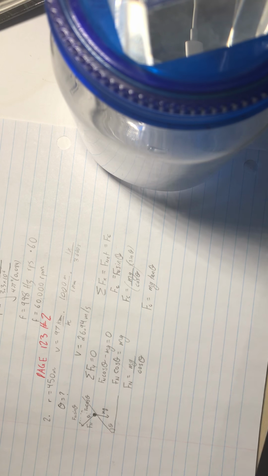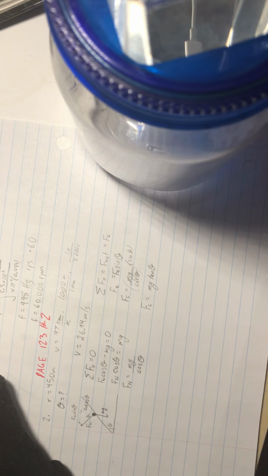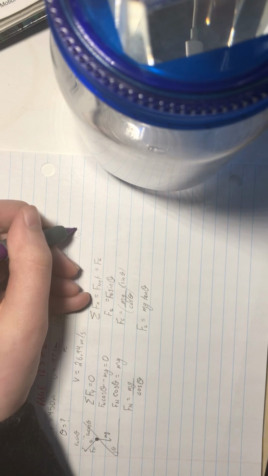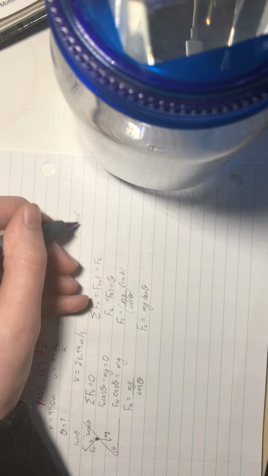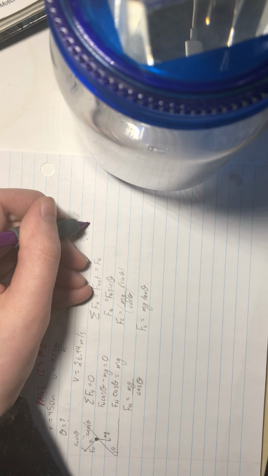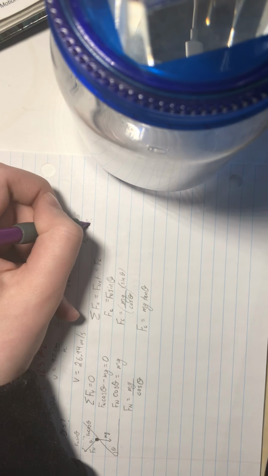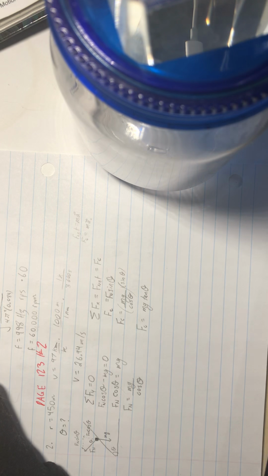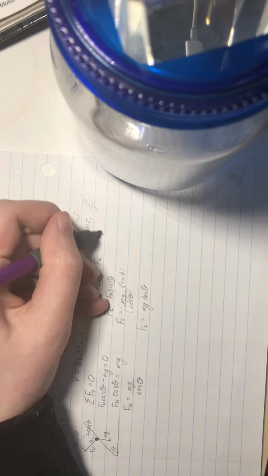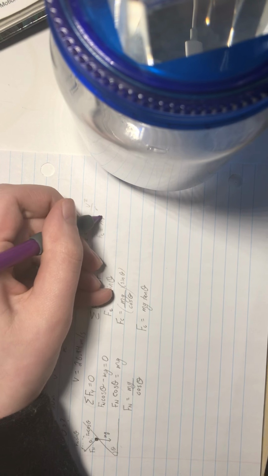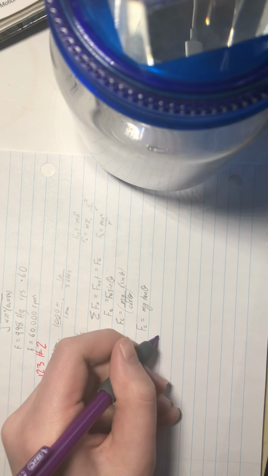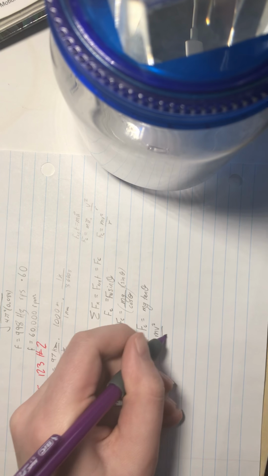Normally in force calculations we do F net equals ma. Since we're doing centripetal force, Fc equals m ac, and the equivalent for ac is v squared over r. So to calculate Fc, we do mv squared over r. We're going to plug that in over here.